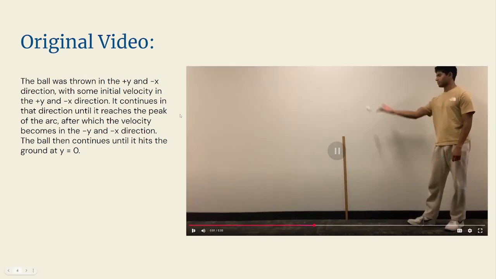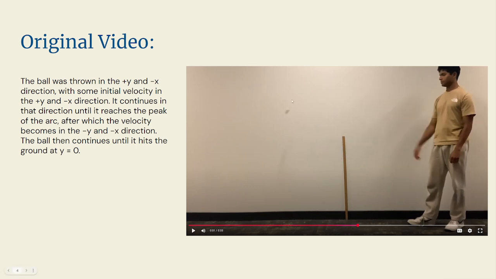This is the original video. As you can see, the ball is first thrown in the positive y and negative x direction with some initial velocity. It continues in that direction until it reaches the peak of the arc, after which the velocity is in the negative y and negative x direction. The ball then continues until it hits the ground at y equals 0.